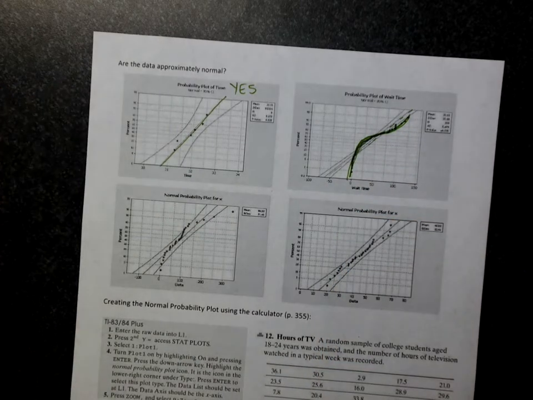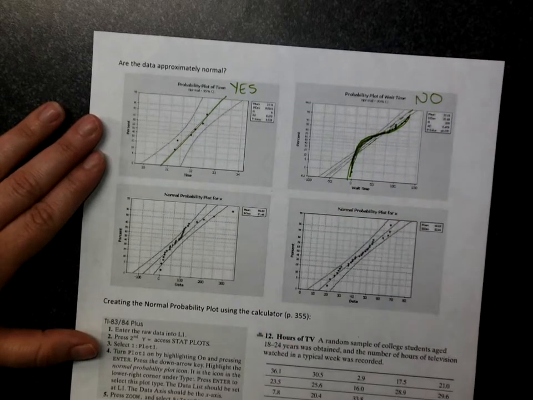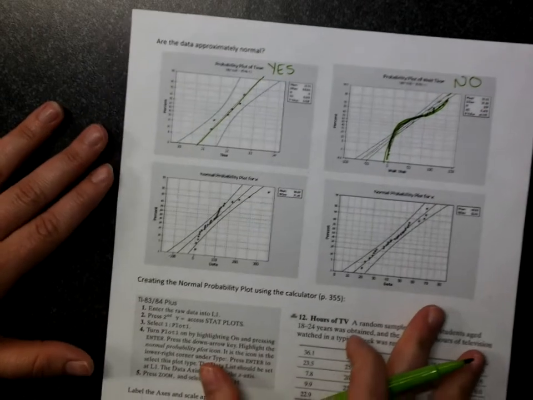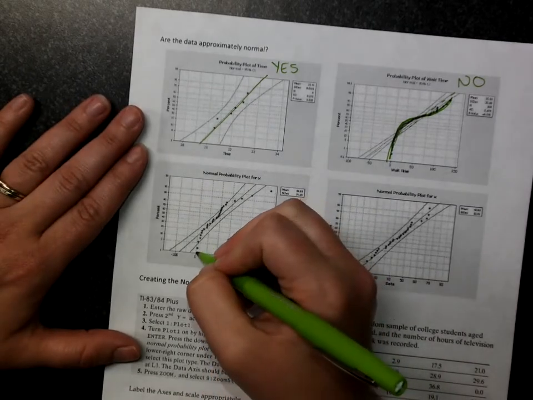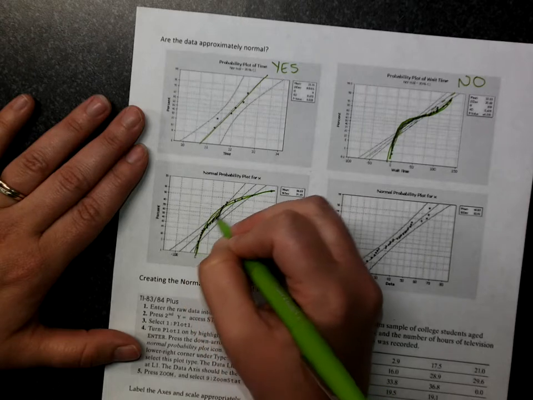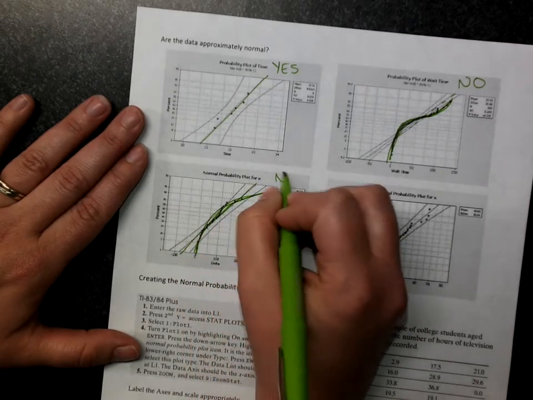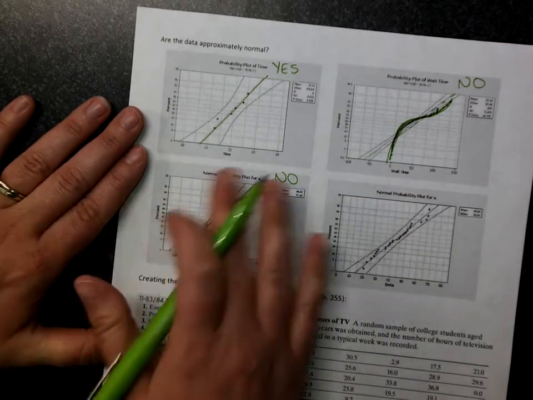There's clearly some other pattern going on there, so that you can quickly tell that that is not approximately bell-shaped. This next one here, your data is in this parabola sort of shape. Again, they're not following nicely along that line, so they're not approximately linear, not normal.